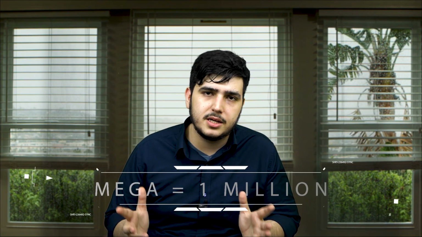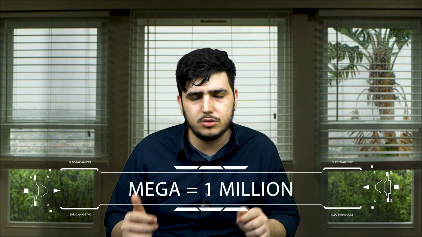So now let's talk about what megapixels are and what do we even need them for. Whenever we talk about mobile phone cameras, a lot of people think that the higher the megapixel is, the better the quality, right? But it's not entirely true. Mega stands for 10 to the power of 6, which is equivalent to 1 million.